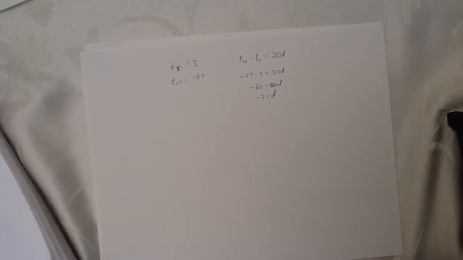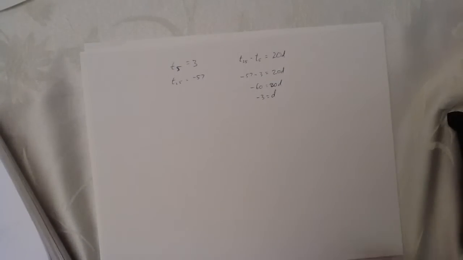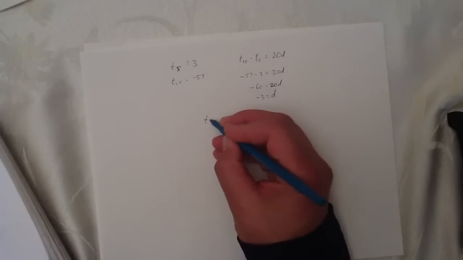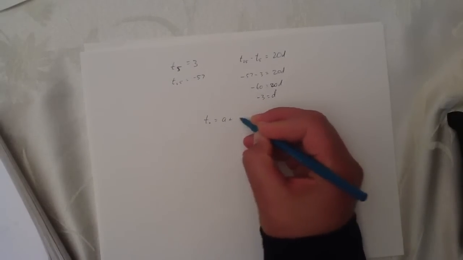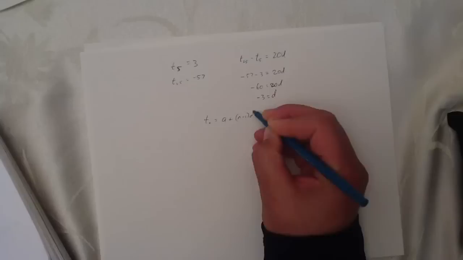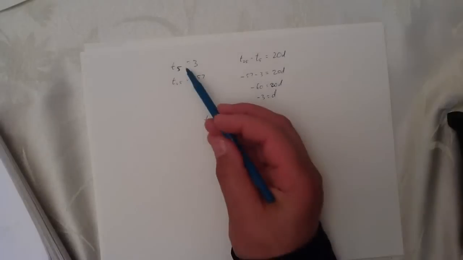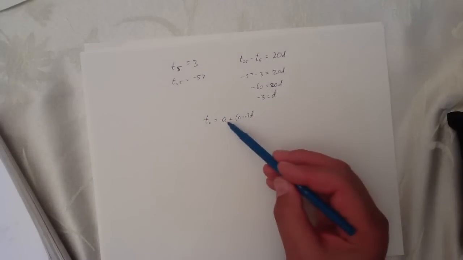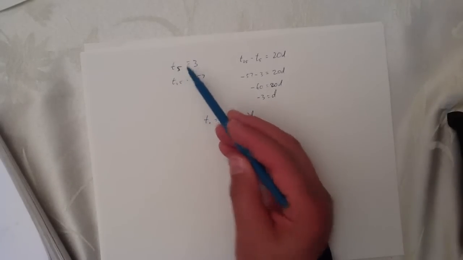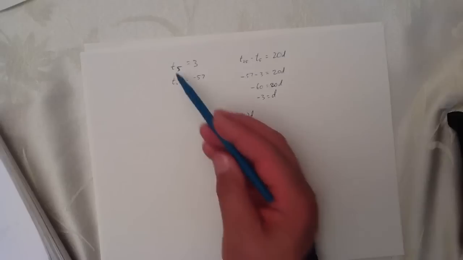So we figured out negative 3 equals d. Remember, we're trying to find out a. We know the formula tn equals a plus n minus 1 times d. Now that we know what d is, we can plug in either of these and we can calculate a. I'm going to plug in the T5 here.